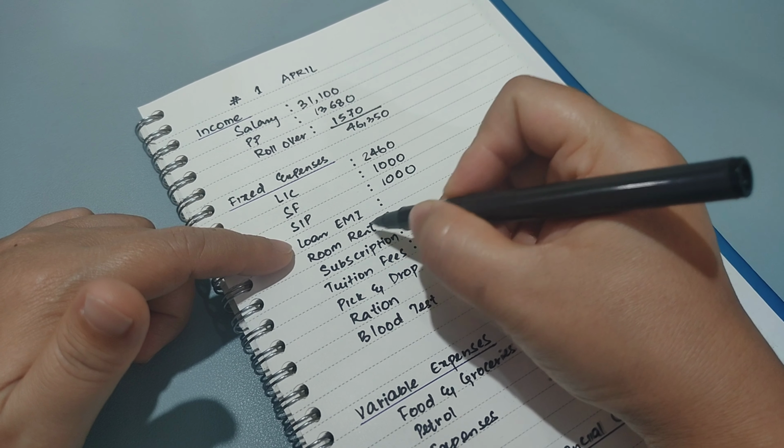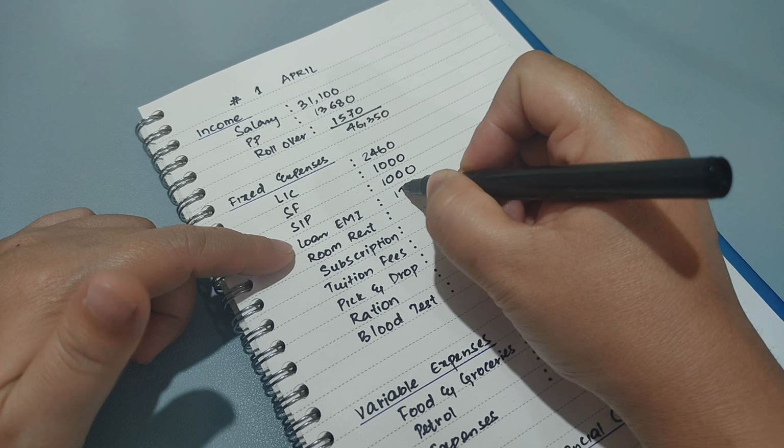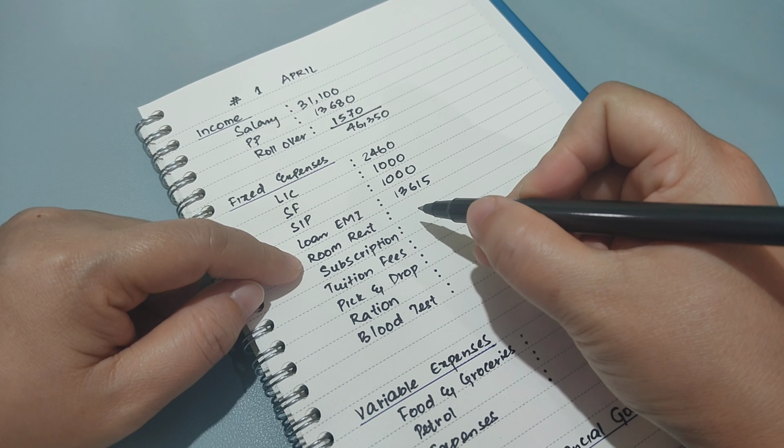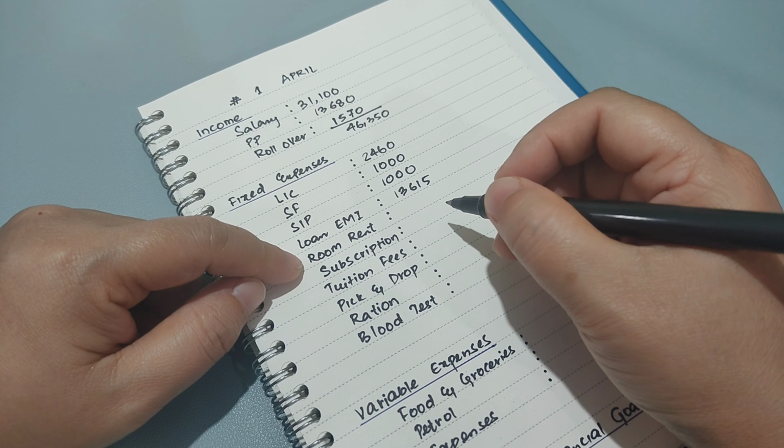Into my personal loan EMI, every month 13,615 gets deducted. After that comes room rent. Room rent is for my sister's rent.